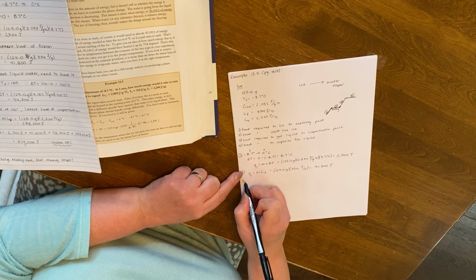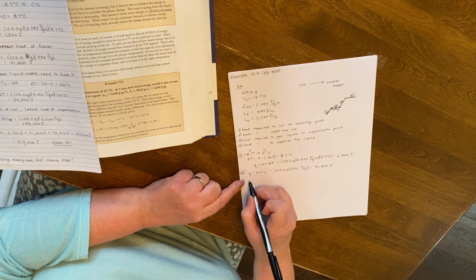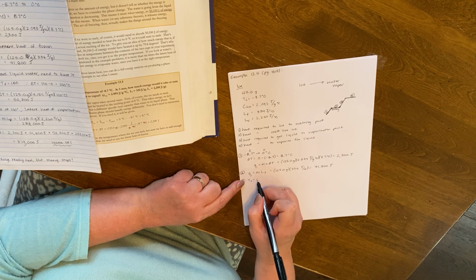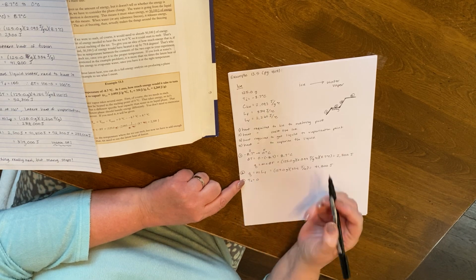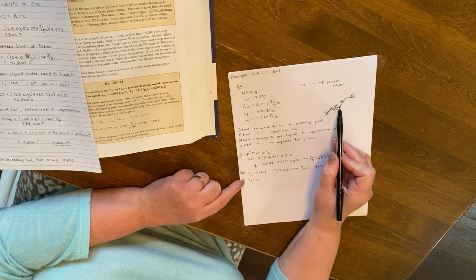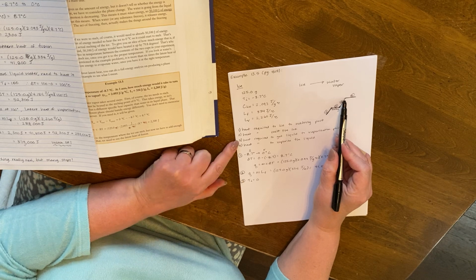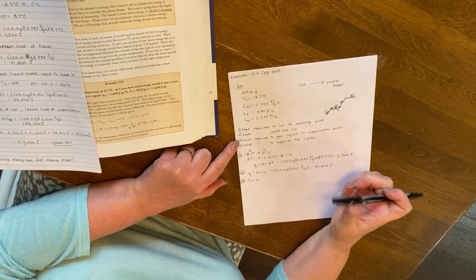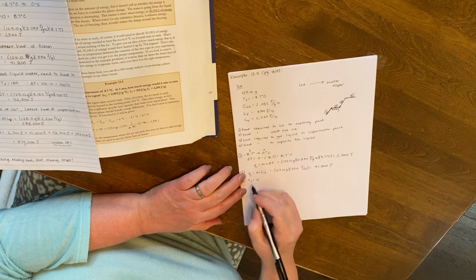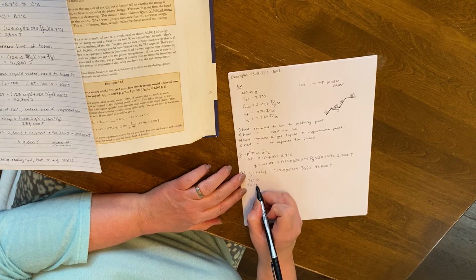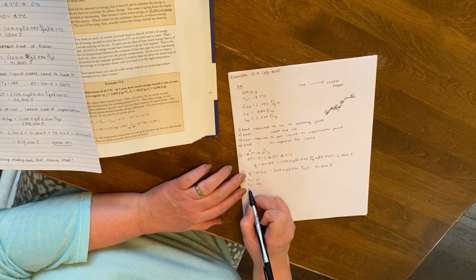Okay, let's look at step 3. So now our initial temperature is 0, right? It's all melted. It melts at temperature equal to 0, and we are heating that up until it reaches the boiling point or the vaporization point. So our final temperature here is going to be 100.